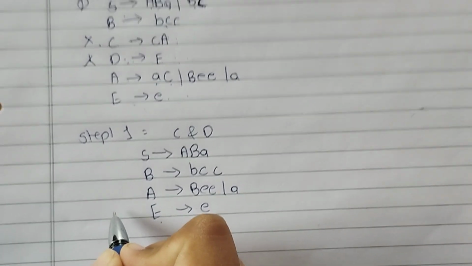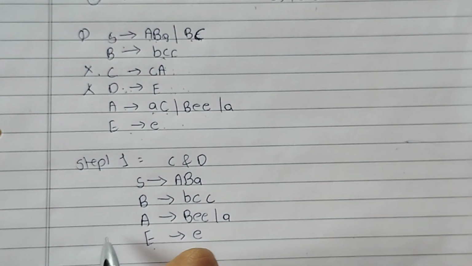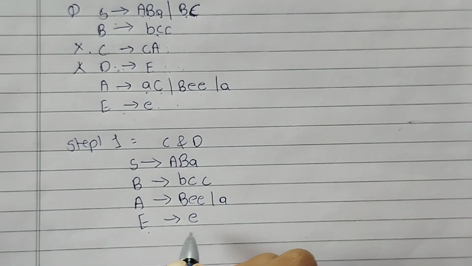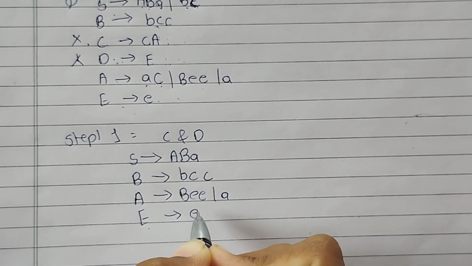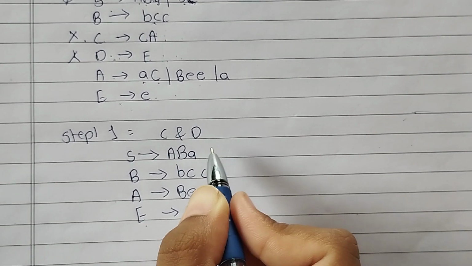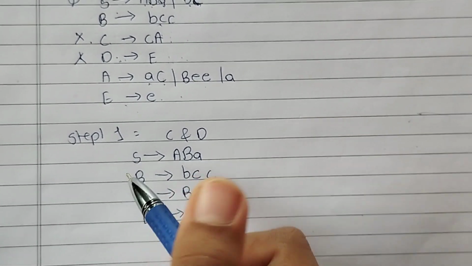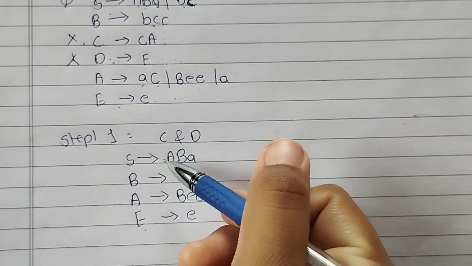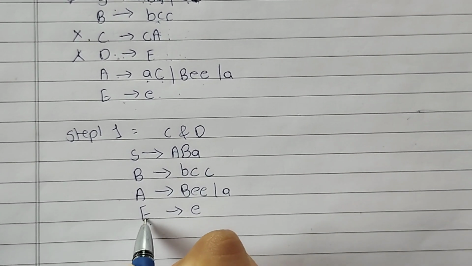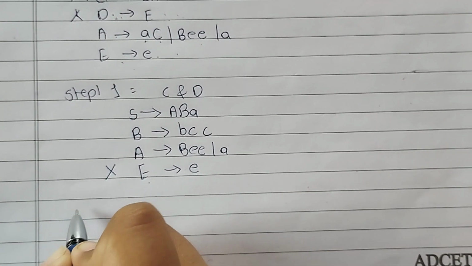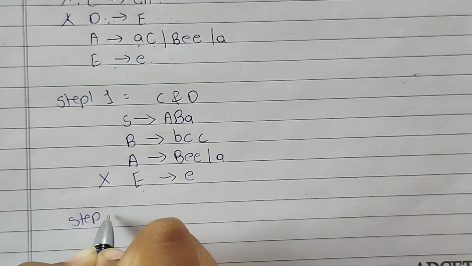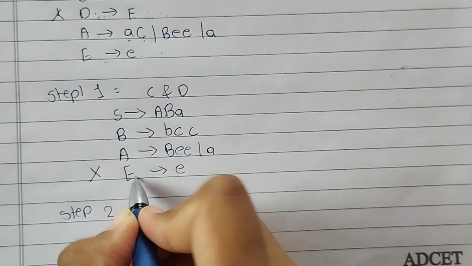So this is the unreachable symbol, because from this we do not get any capital letters. Capital letters are nothing but variables, and no variable is present, so we do not visit any other variables or symbols by using this E production. So this E is now removed in step number 2.